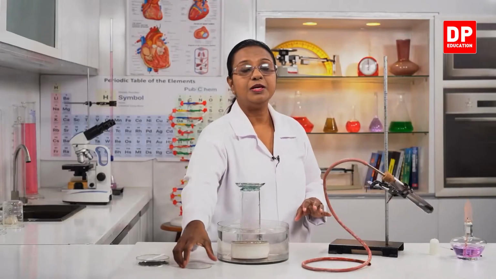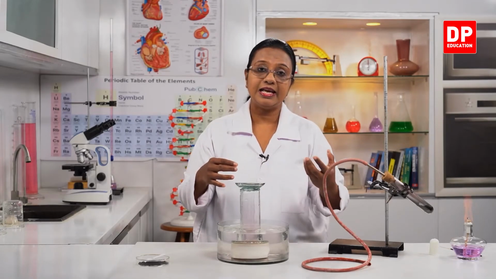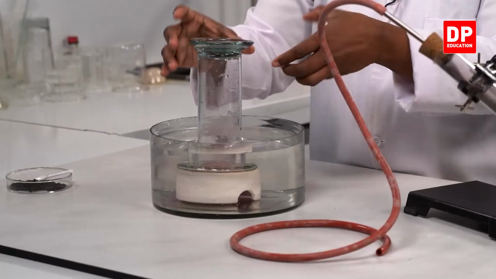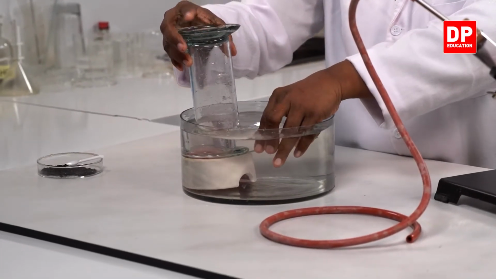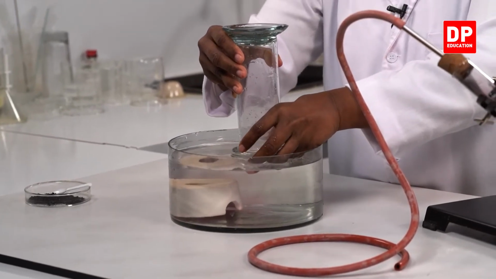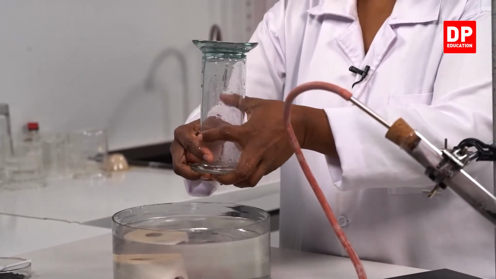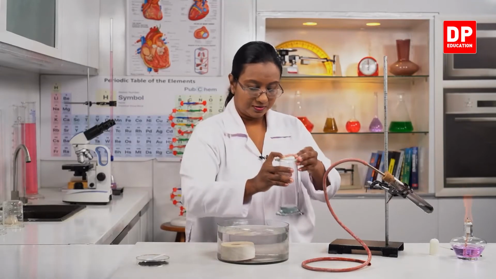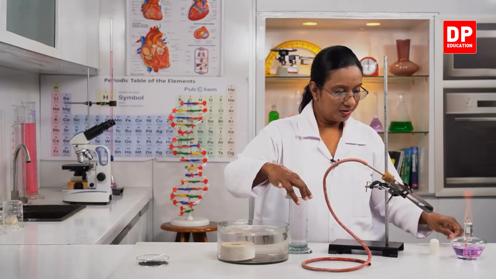So then I will be using this glass to cover the gas jar and take it out of water so that we will have oxygen here. So students, I will take it out of water. Now that it is covered, oxygen will not escape from there. There's only a small amount of water left. That is not a problem.